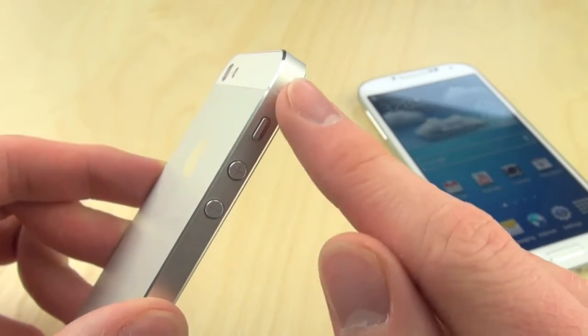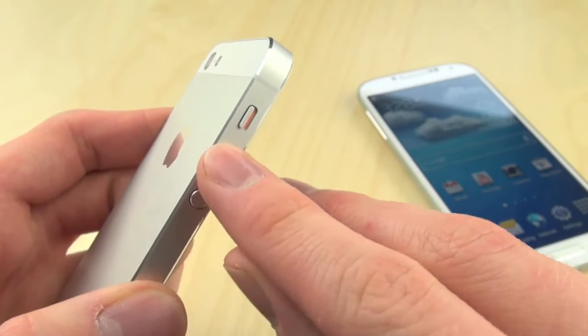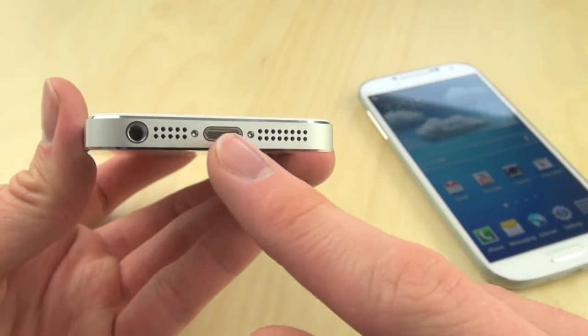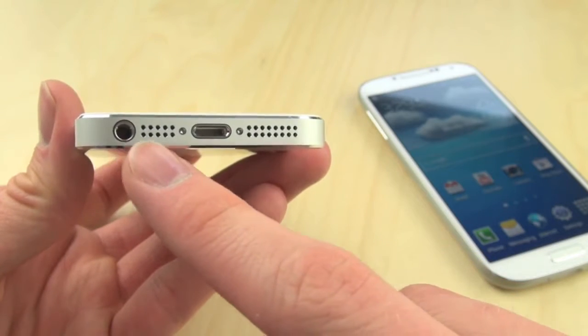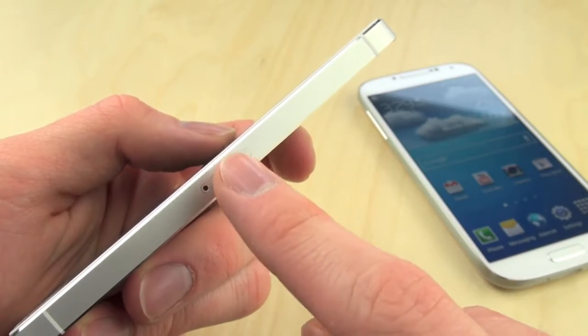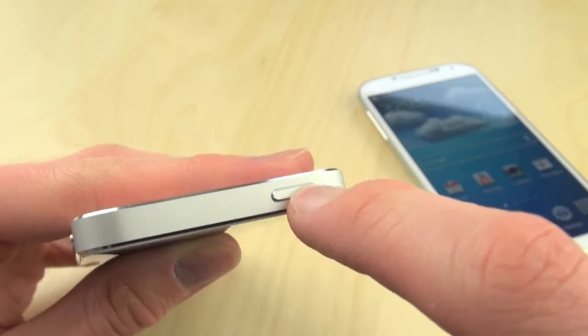Moving along to the iPhone 5, you have the volume up and down buttons here on the left side of the phone, and right above that is the mute switch that you can use to mute and silence your phone. On the bottom, you do have the headphone jack, a microphone, a Lightning connector, and the speaker. On the right side of this Apple iPhone 5, you do have the nano SIM tray, and on the very top of the phone, you do have the power button to turn the phone on and off.